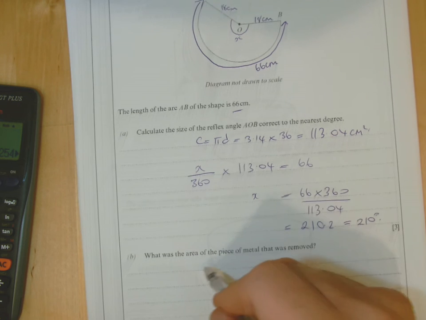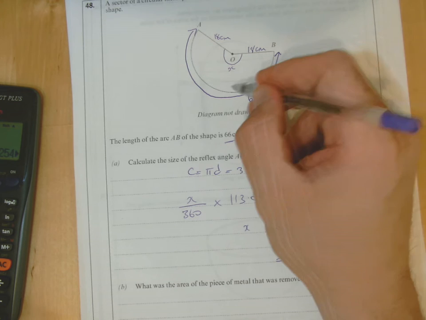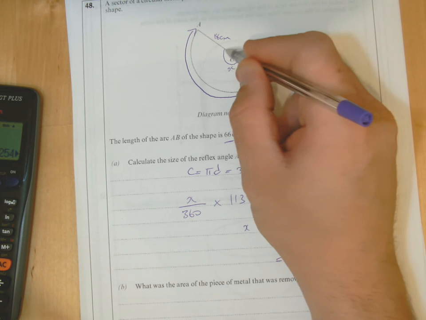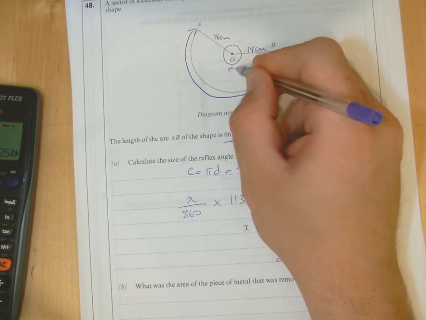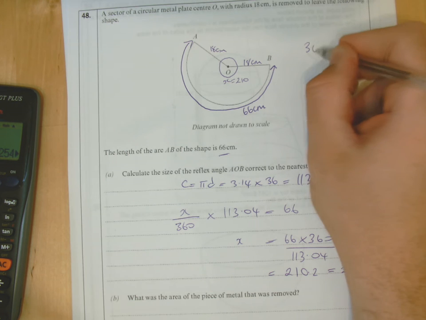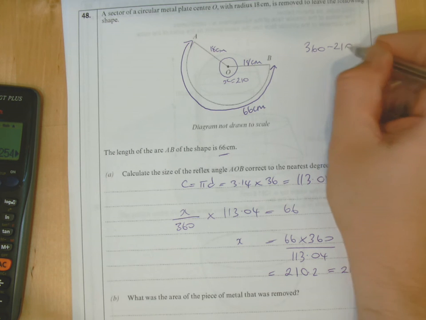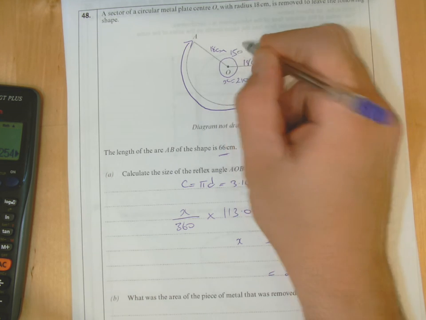And then it says, what was the area of the piece of metal that was removed? Well, the piece of metal that was removed was a sector, wasn't it? And the sector will be this corresponding angle here. Now if this is 210, okay, the bit that was removed would be 210 from 360 because it's a full circle, so that'll be 150 degrees.